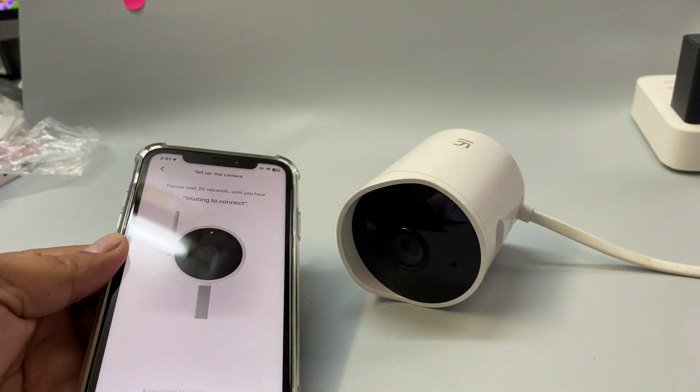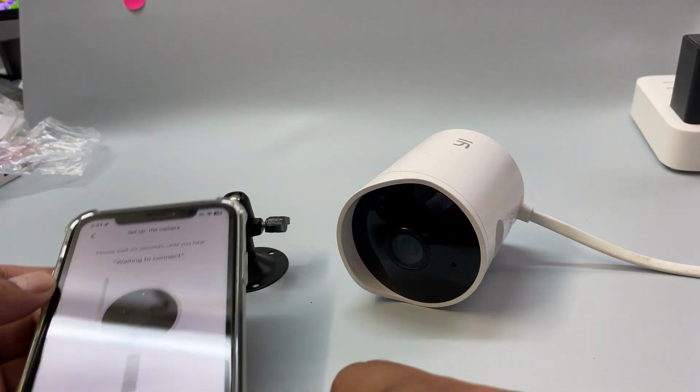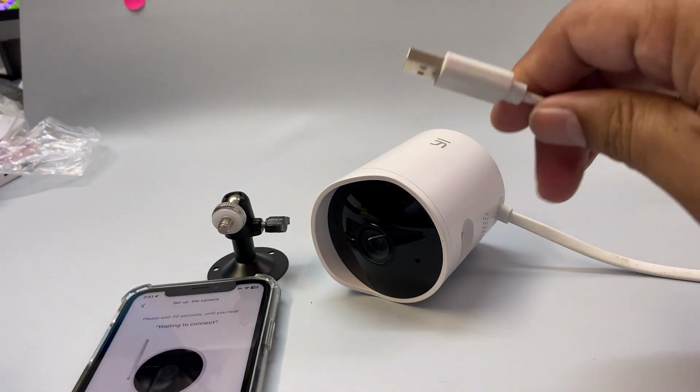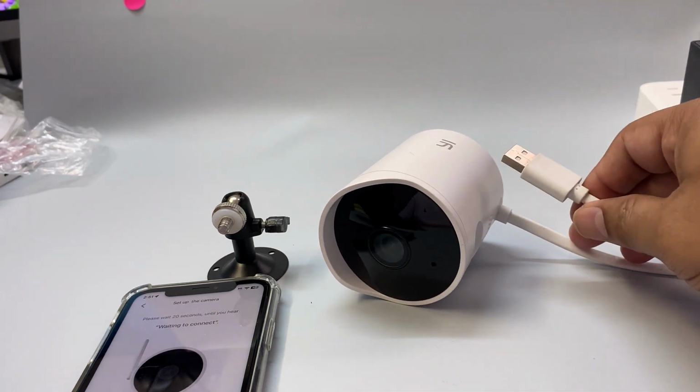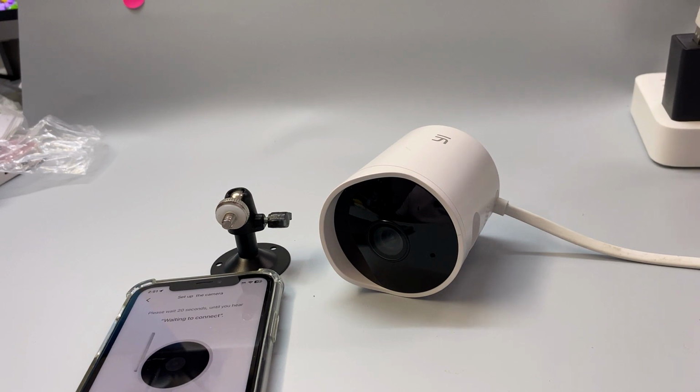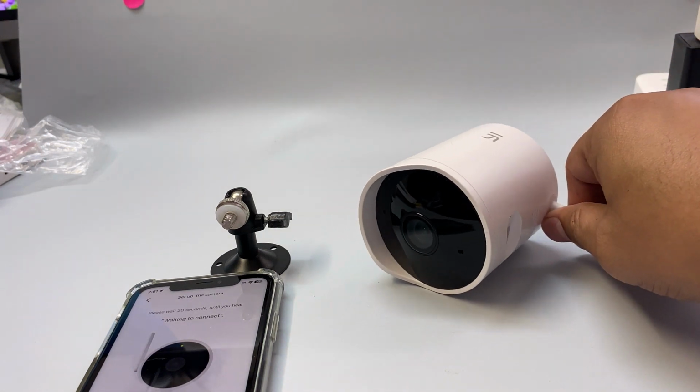Now we need to give power to the camera. There's another part of this cable, so give the power connection here. Yeah, I gave the power connection.